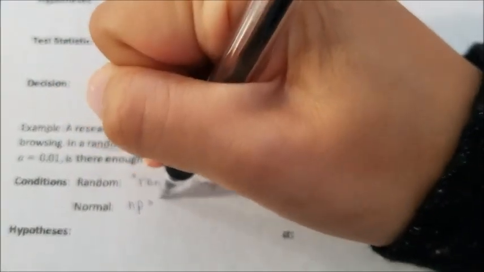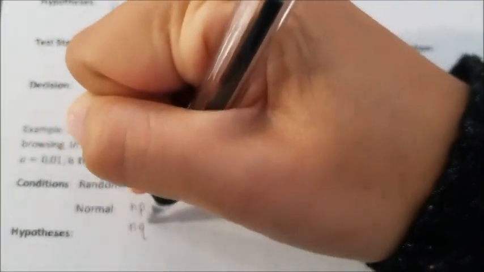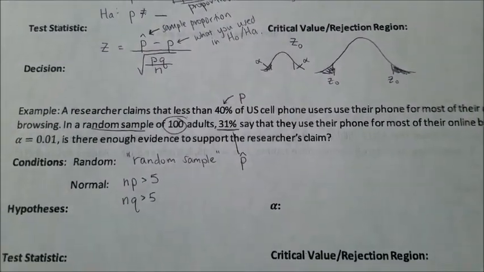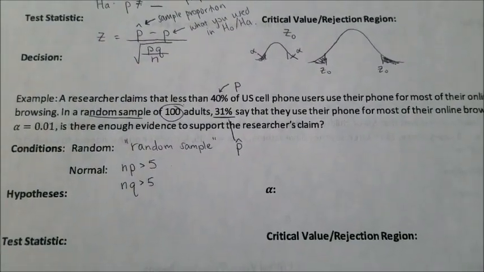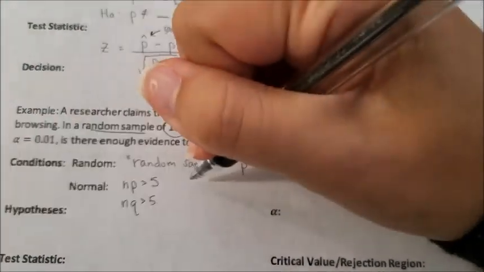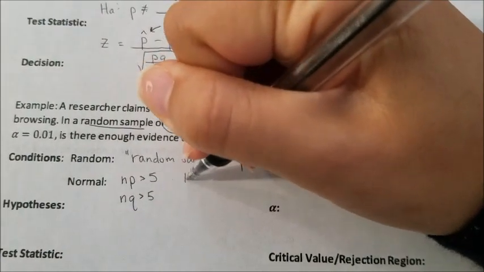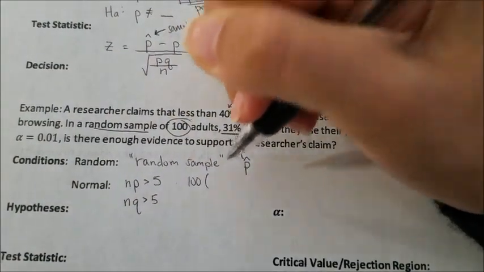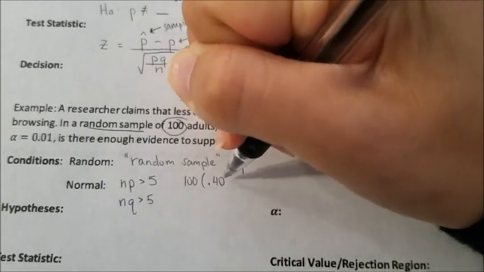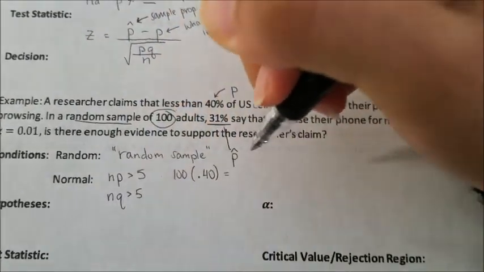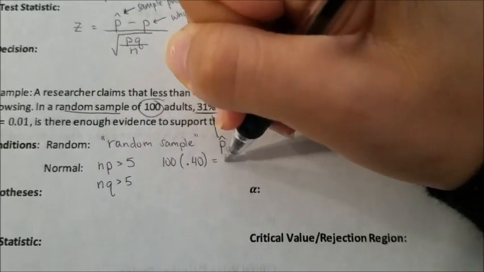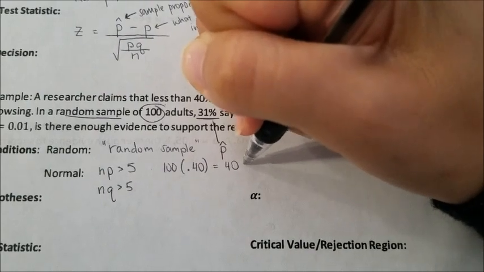So check. For normal, we have to check that N times P is greater than 5, and N times Q also has to be greater than 5. Both of them have to work in order for this problem to be done. So N in this problem was 100 times P was 40%, so 0.40 would give me 40. So this is greater than 5. Cool, we did it.